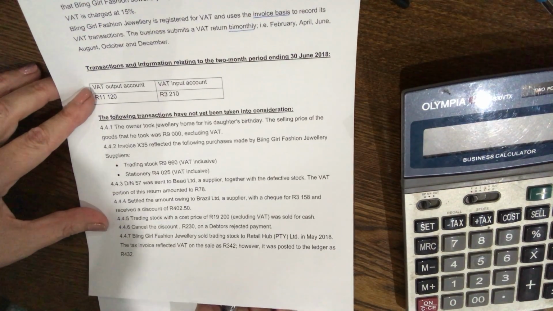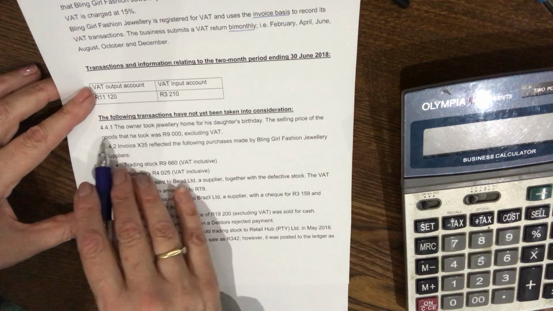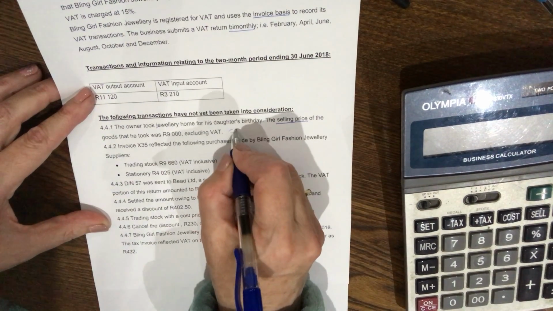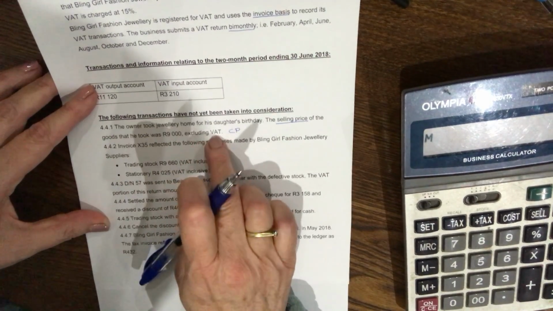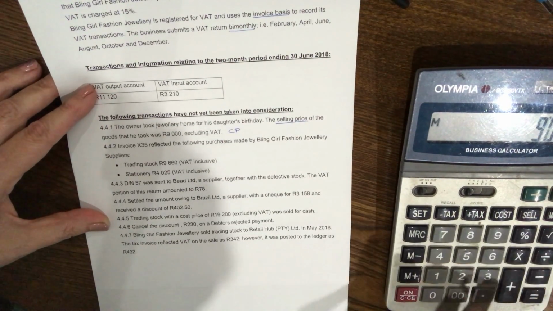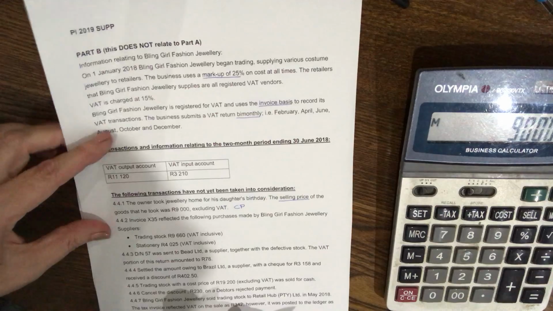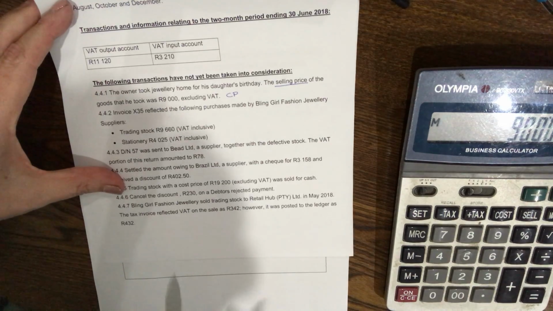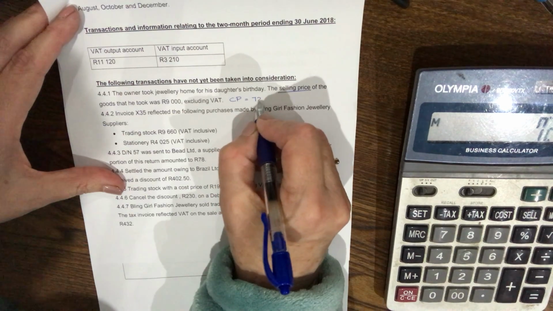The owner took jewelry. Immediately I know we're dealing with drawings. For his daughter's birthday, the selling price, he never takes that selling price. So I have to calculate the cost price. Now, he took 9,000 Rand, that was excluding VAT. So I calculate the cost price: times 100 divided by the selling price, which includes the markup of 25%, so I divide by 125, and I have the amount of 7,200.